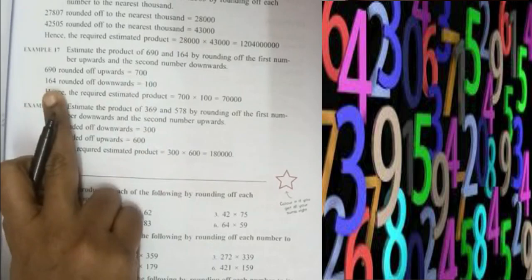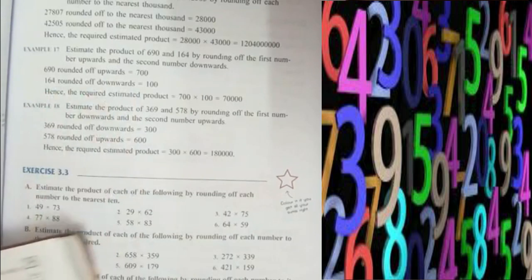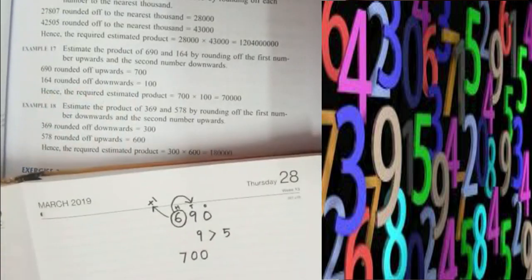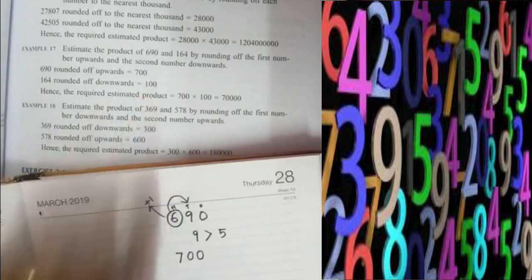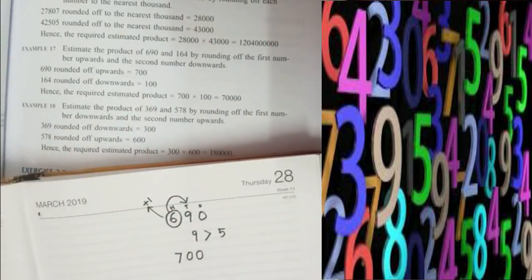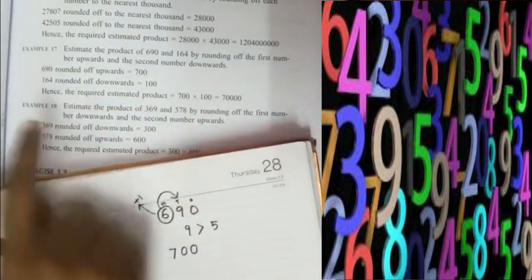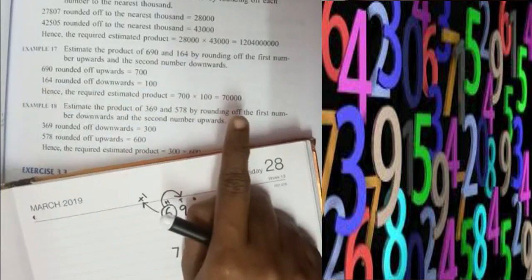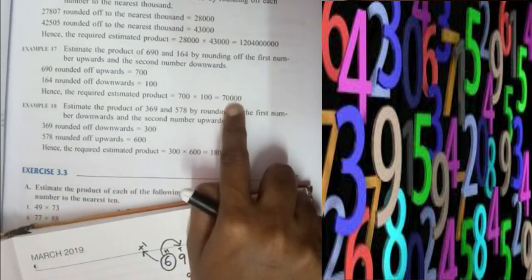So next, 164 rounded off downwards. When you round it off downwards, you'll be getting 160. But you should not write 160. You have to write in the hundreds place as 100. We are changing only in the hundreds place. So we simply write 100. That is downwards. Okay. So when you multiply 700 into 100, you will get 70,000. This is upwards and downwards.